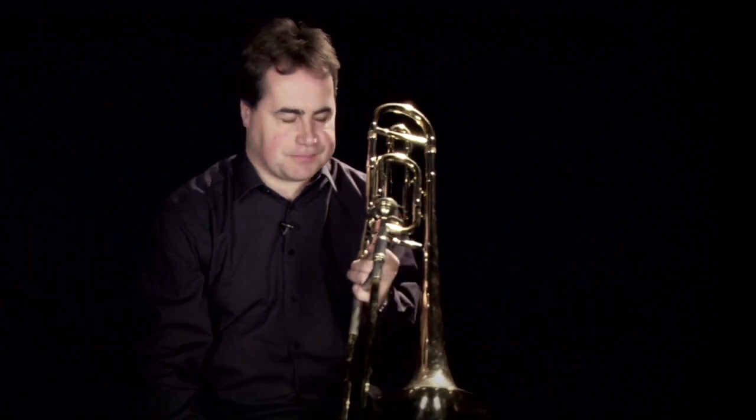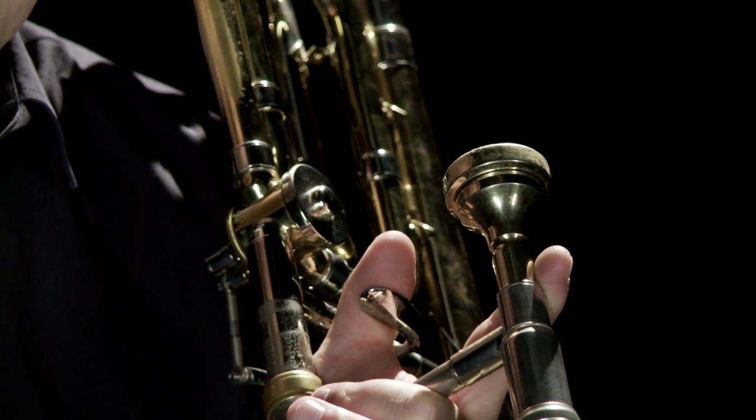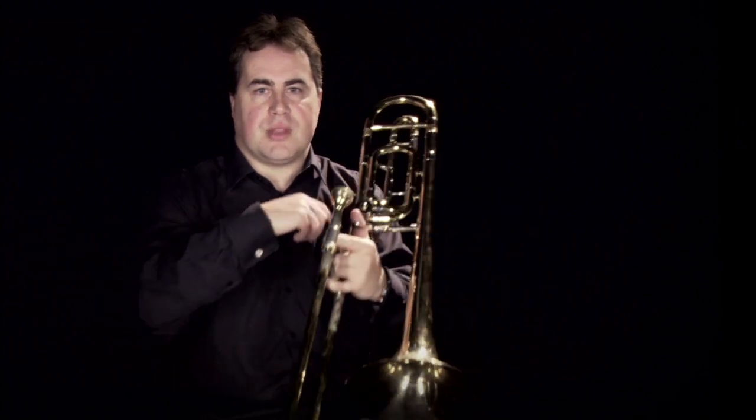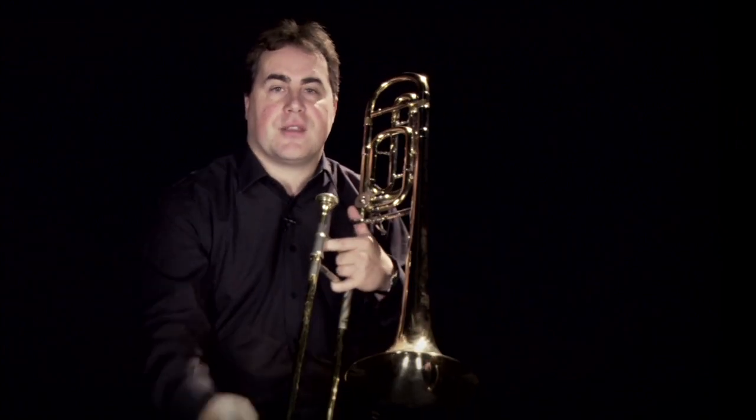This is the modern tenor trombone. It's been a member of the brass family of instruments in the symphony orchestra since the early 19th century, but its history stretches back over 600 years. The design of the trombone is very simple. It's a hairpin-shaped tube with a mouthpiece at one end and a bell flare at the other.